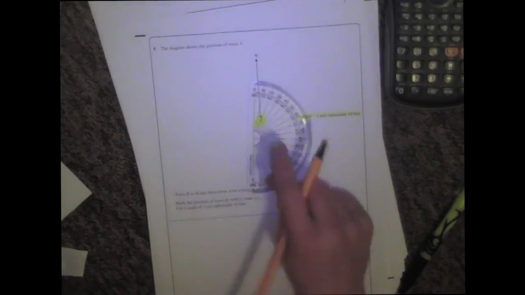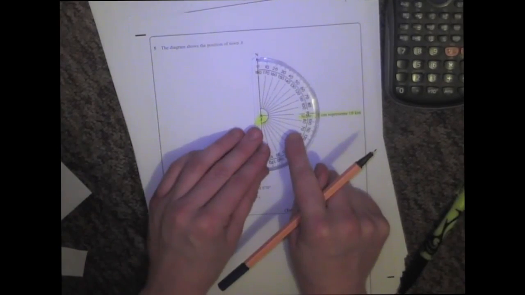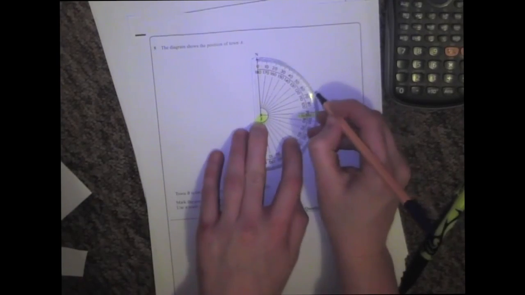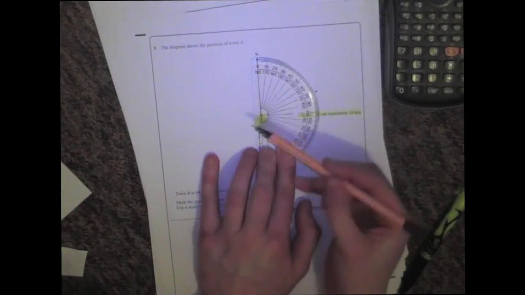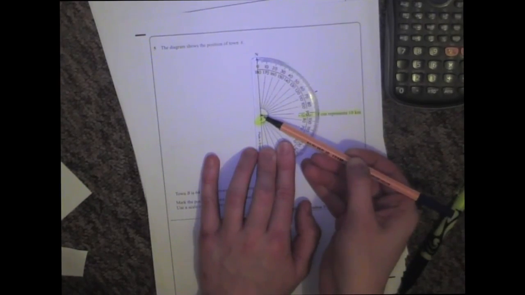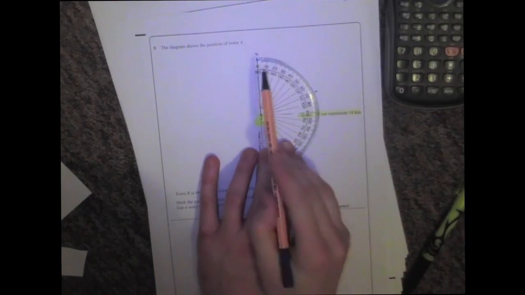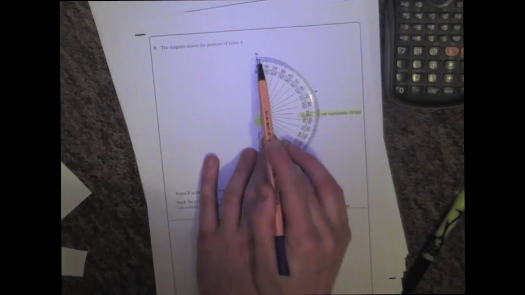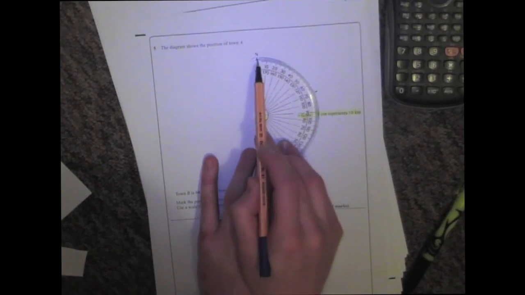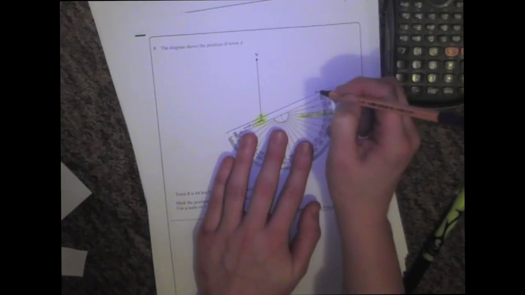So 70 degrees. First thing I'm going to do is measure from 0, from north, around to 70 degrees. I've made sure that my protractor is lined up beautifully there at the end of the line, so the cross on my protractor meets the cross for the A, and that the 0 is lined up with north. And I'm measuring on that outside scale because we're going from 0 around. So that's my line there. And I'm not going to join it up at the moment because I need to be careful to make sure that I join it up with the correct length line.